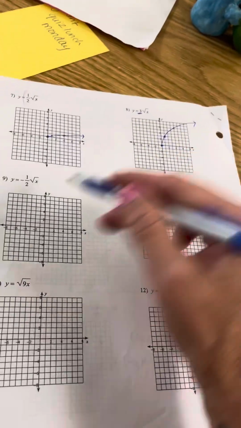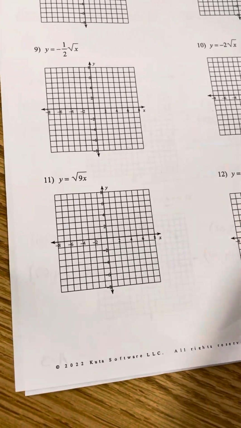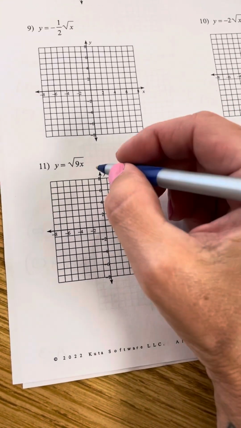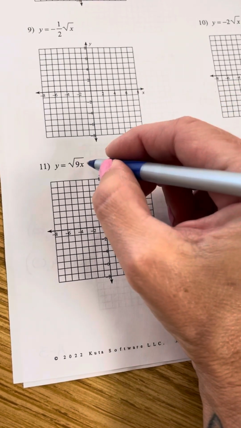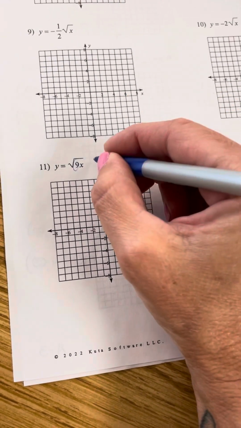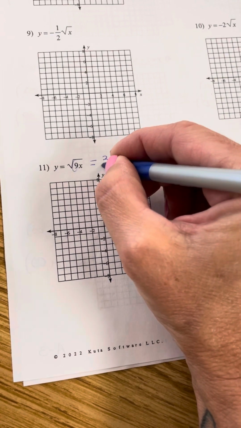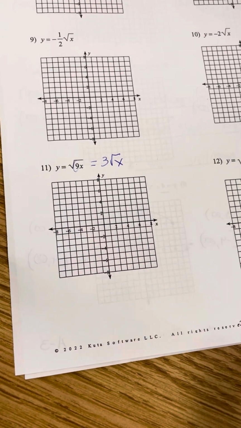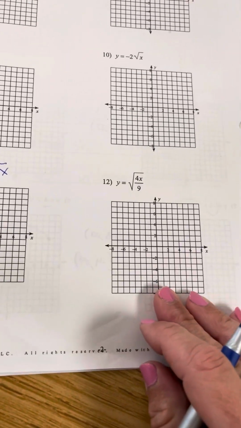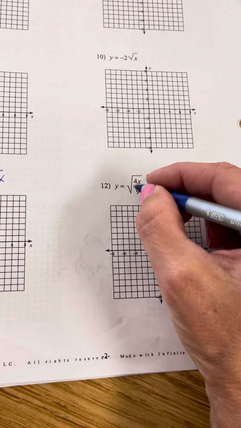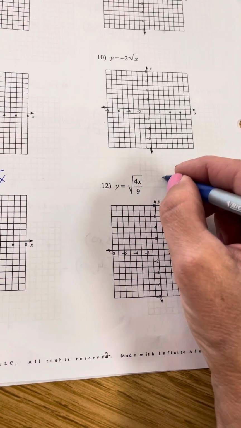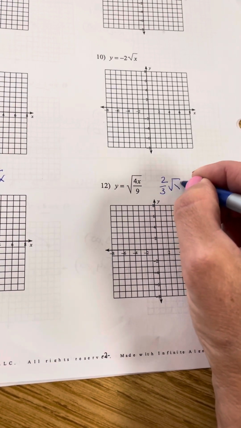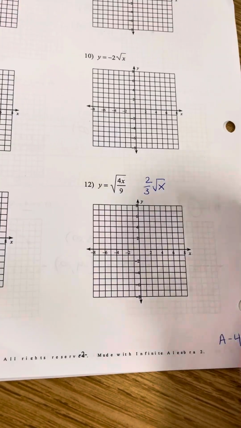All right, before we do 9 and 10, let's look at 11. 11 is the same as 8 because if I have a number inside the square root, I want to take it out. The square root of 9 is 3. So this is 3 root x. It's the same thing as 8. All right, if I have a number in the square root, I want to take it out. So the square root of 4/9, well, that's 2/3 root x.